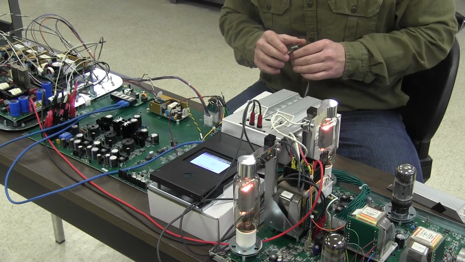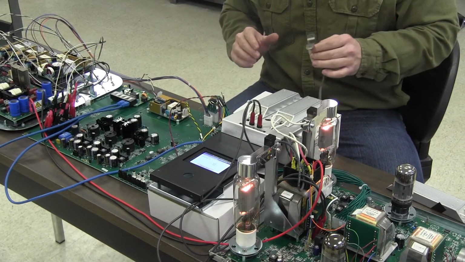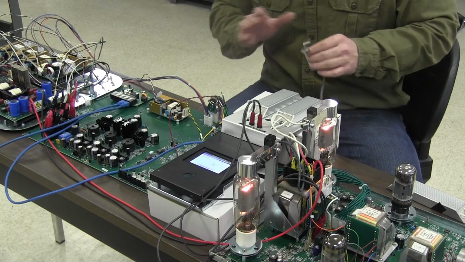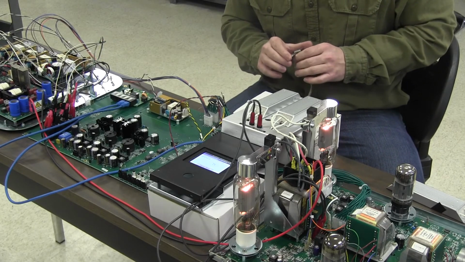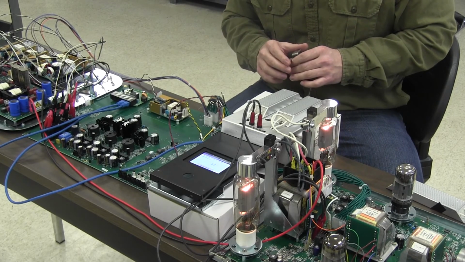This is our R&D model that we use to do all of our software testing on to make sure that the amplifier works as we think it should. That concludes our demonstration of the 50 TNT amplifier.